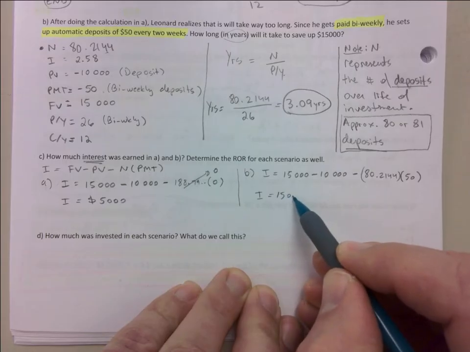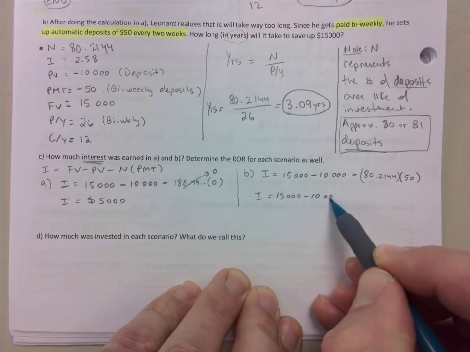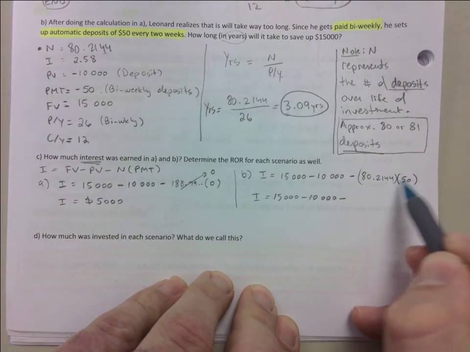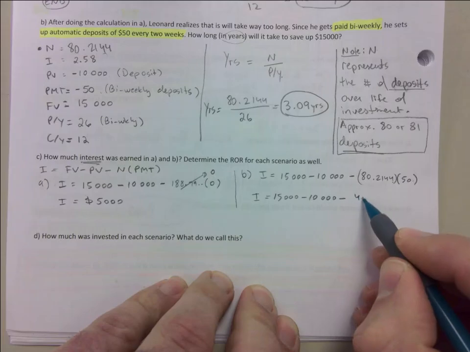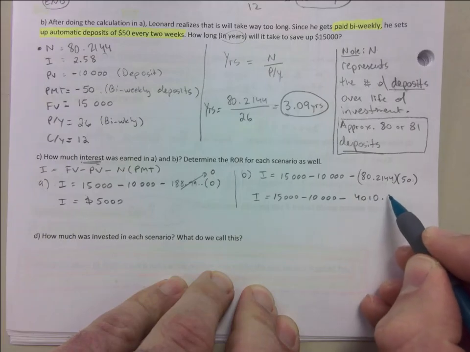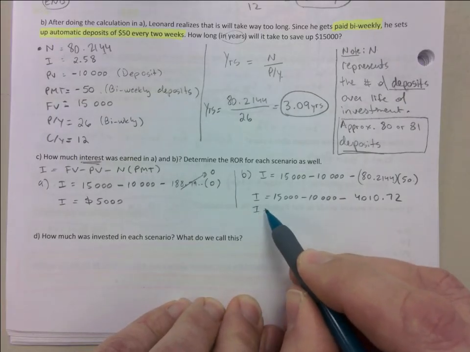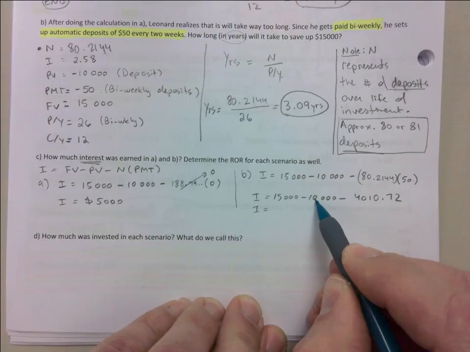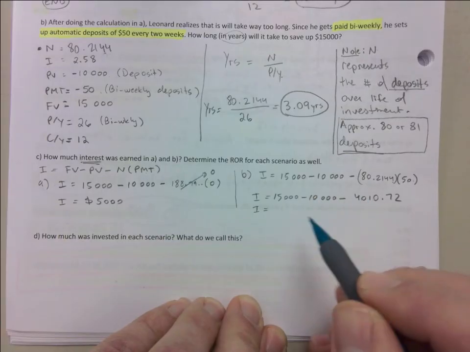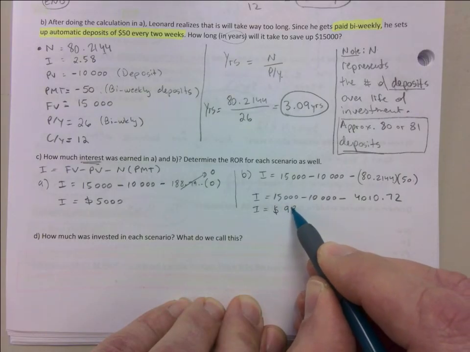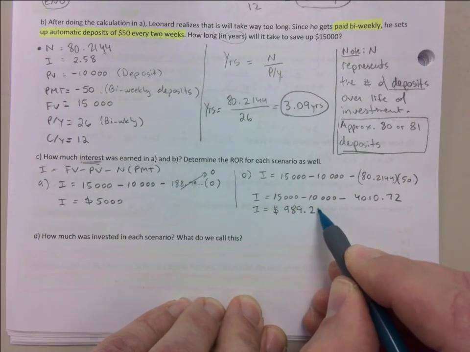That's 15,000 minus 10,000 minus, if you multiply these two, you get $4,010.72. Then you subtract them both, and you earned $989.28.